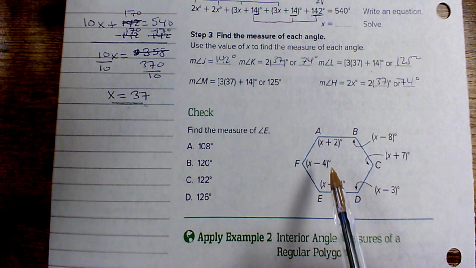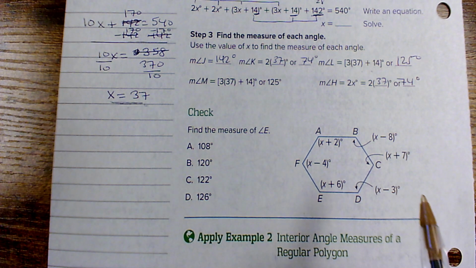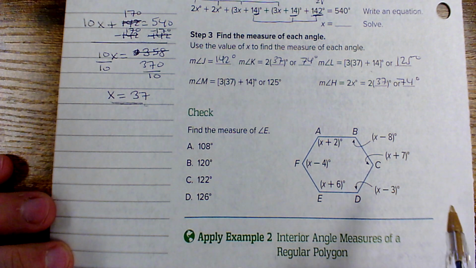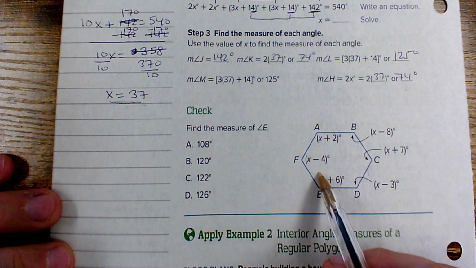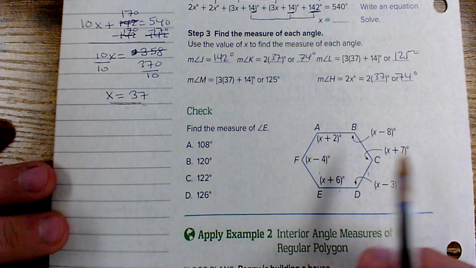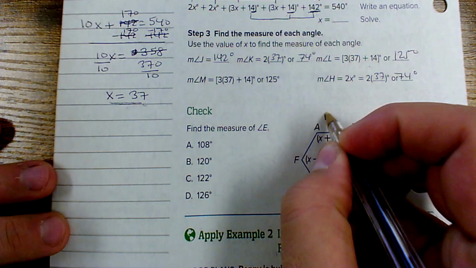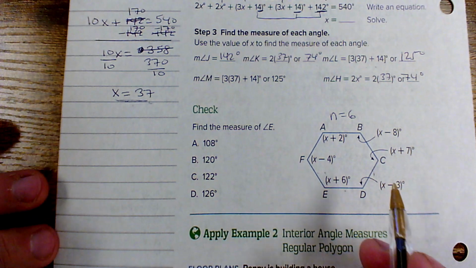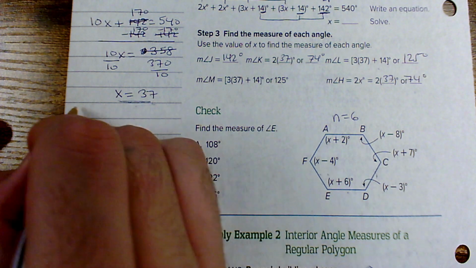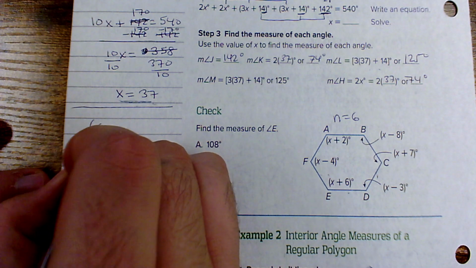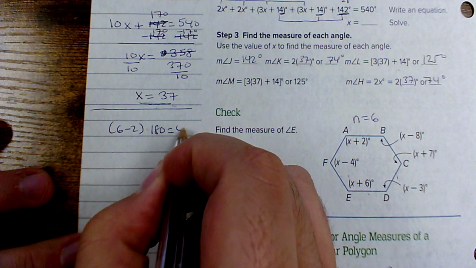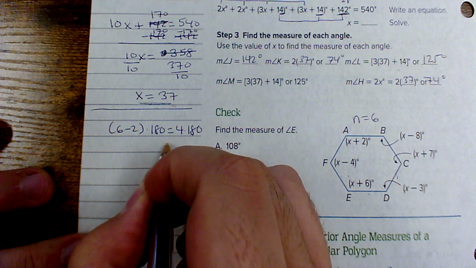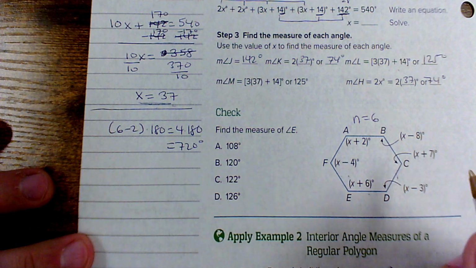So hopefully you paused the video and tried the problem, or we can give it a try. But we have 1, 2, 3, 4, 5, 6 sides here, so we got a hexagon. So we know that n is equal to 6 here. And so from the polygon interior angle sum theorem, we could do 6 minus 2 times 180. That's 4 times 180, or 720 degrees.